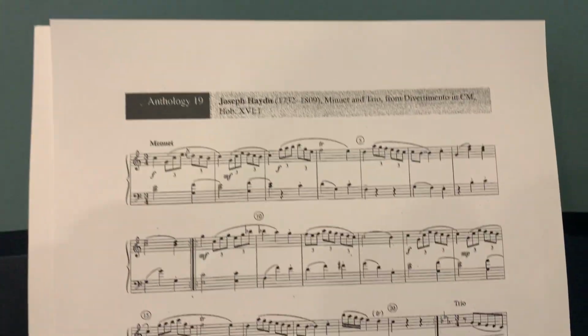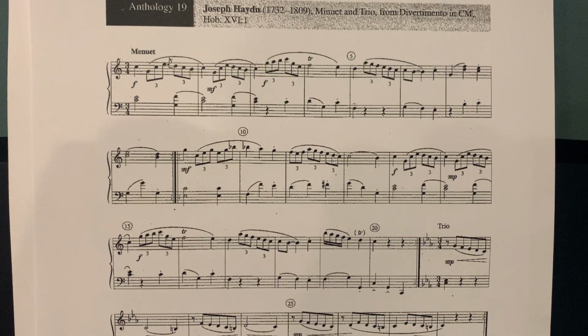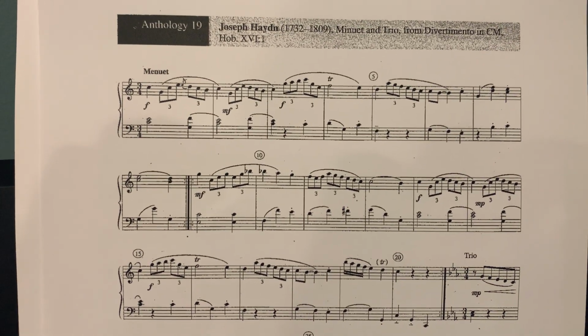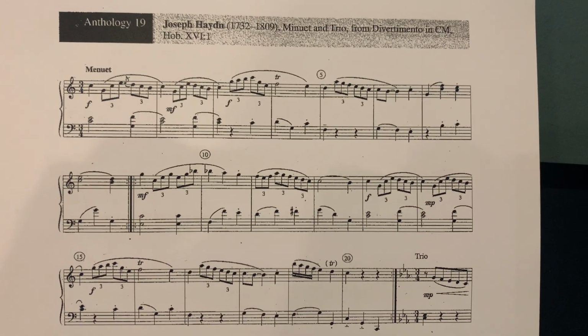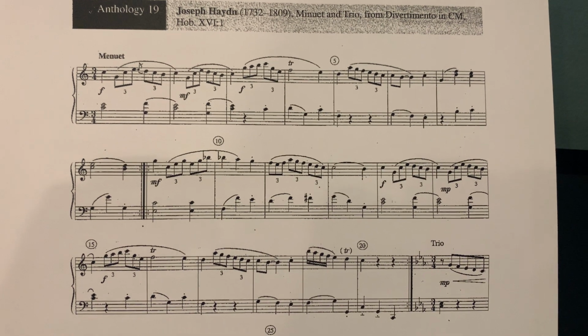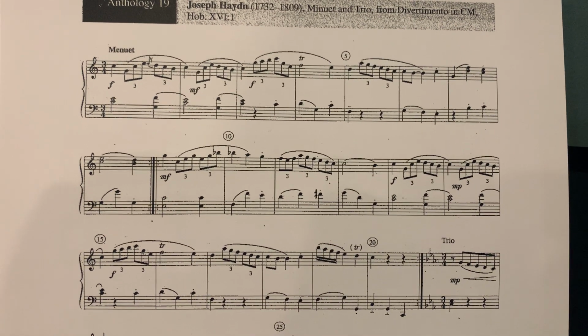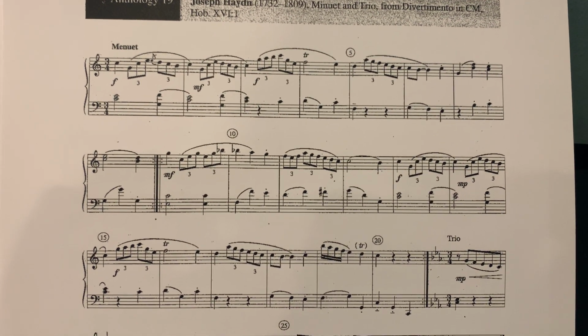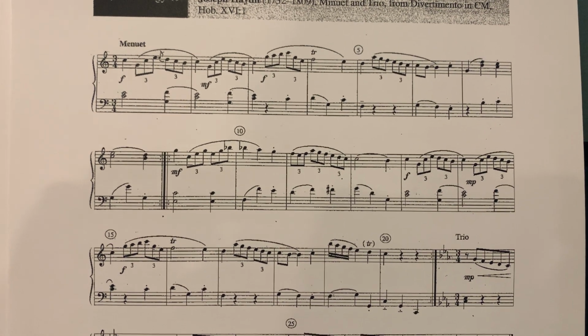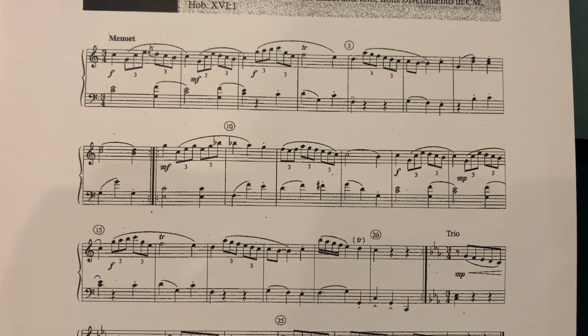All right, let's start with the Haydn one. And this is a minuet section. Let's just look at the minuet part of this. We could also analyze the trio for extra practice, but for the video, let's just take a look at the minuet section. And I want you to do a full diagram of this with all the information I just talked about. All right, let me go ahead and play this for you.